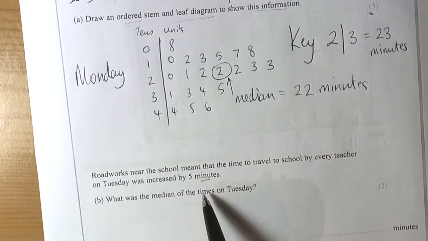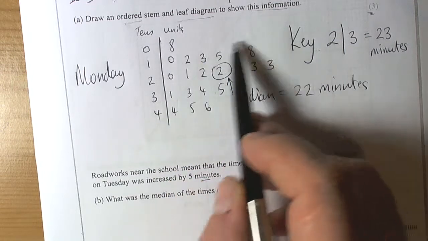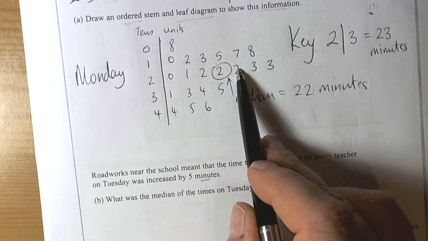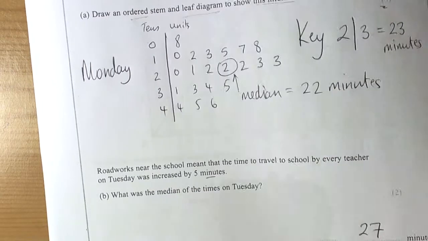Now this question is saying that all the times are increased by 5 minutes. So everything moves up, but everything moves up together. So this middle just moves up to become 27. So the median time for Tuesday will be 27 minutes.